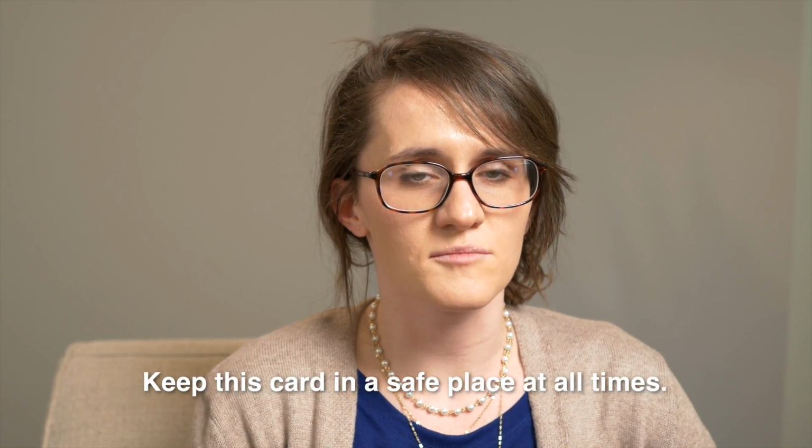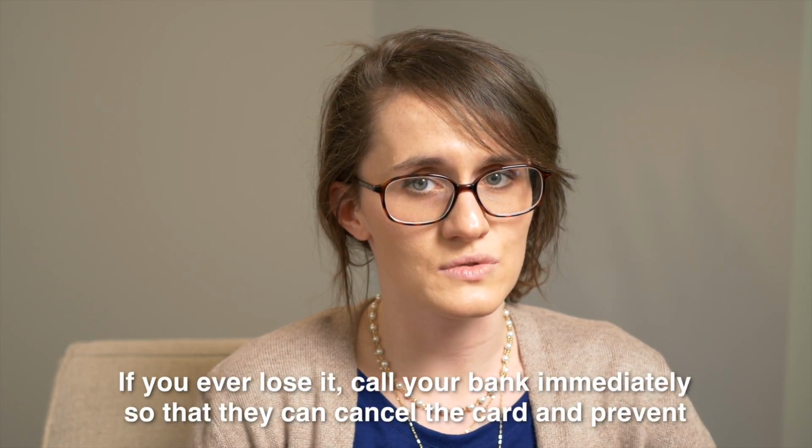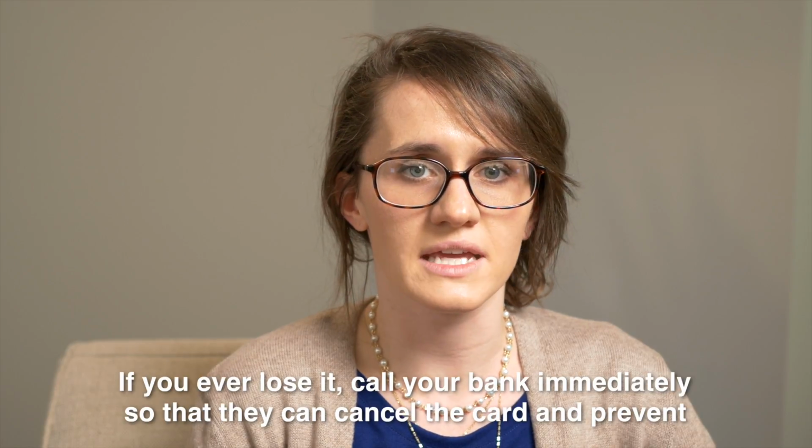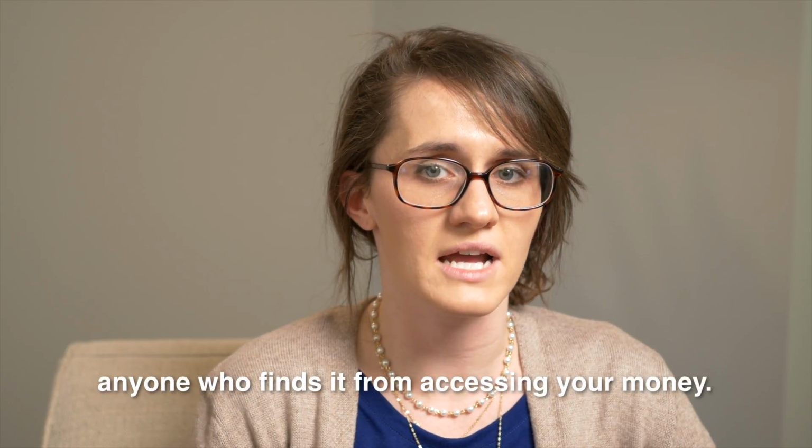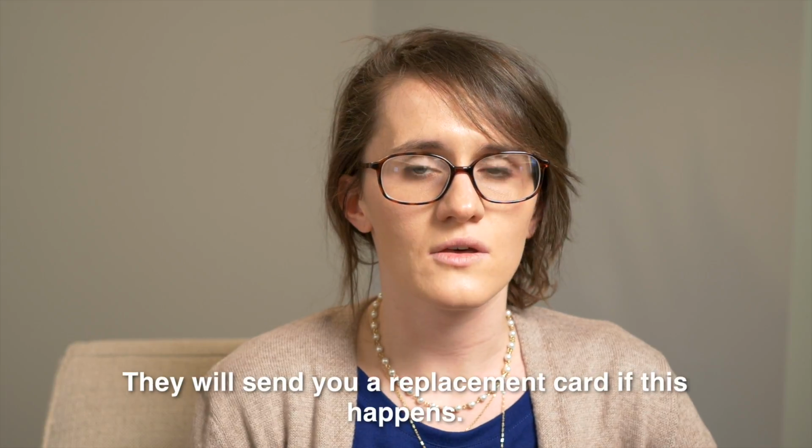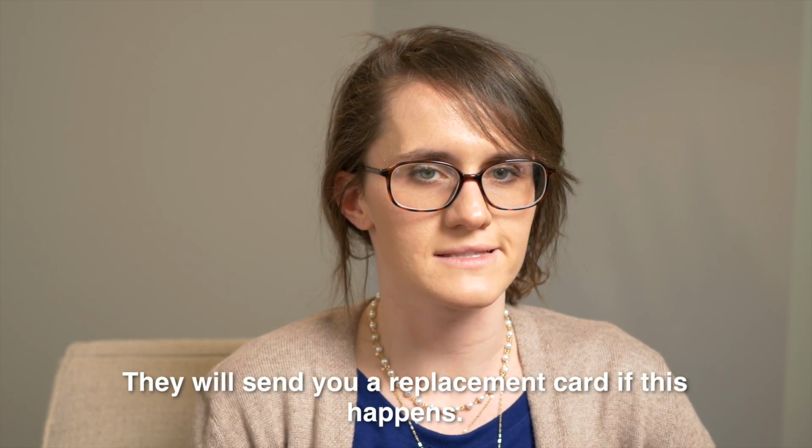Keep this card in a safe place at all times. If you ever lose it, call your bank immediately so they can cancel the card and prevent anyone who finds it from accessing your money. They will send you a replacement card if this happens.